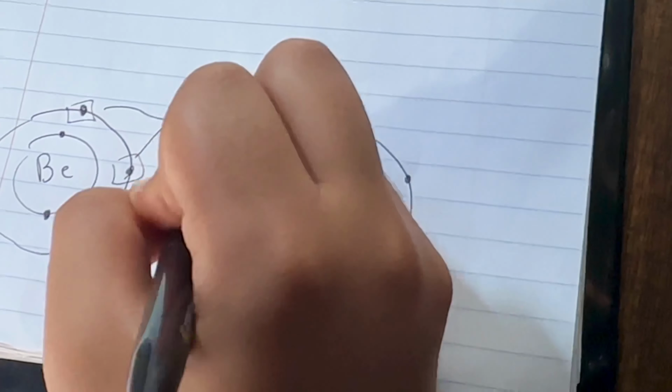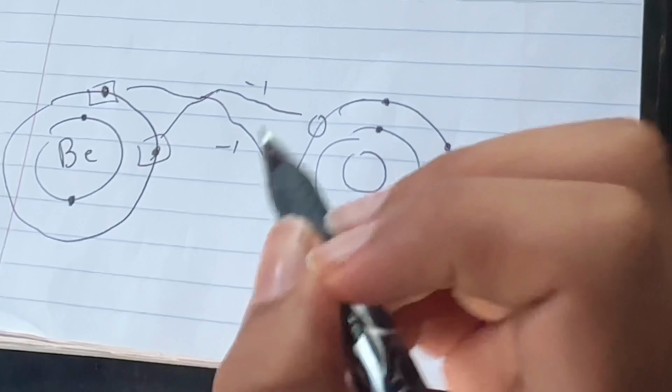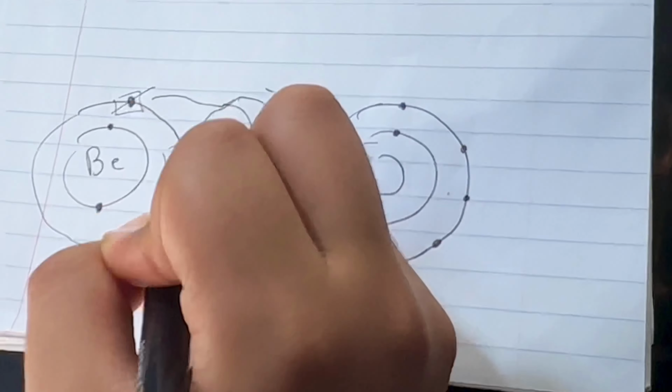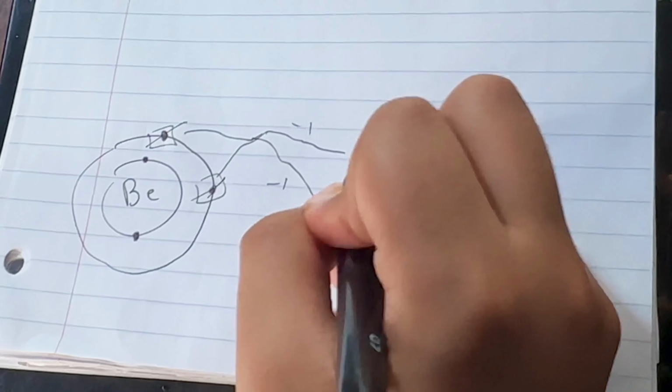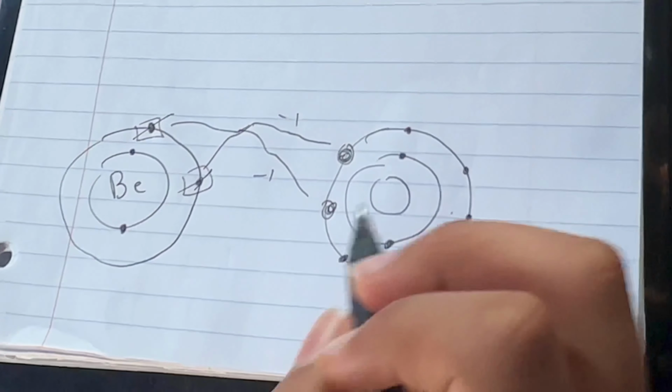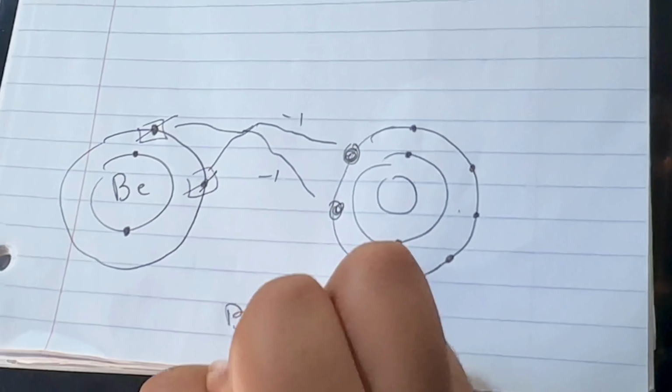So -1, and what happens is that when it gives up, beryllium maintains stability, and now these are being filled up, so oxygen maintains stability. So we get beryllium oxide.